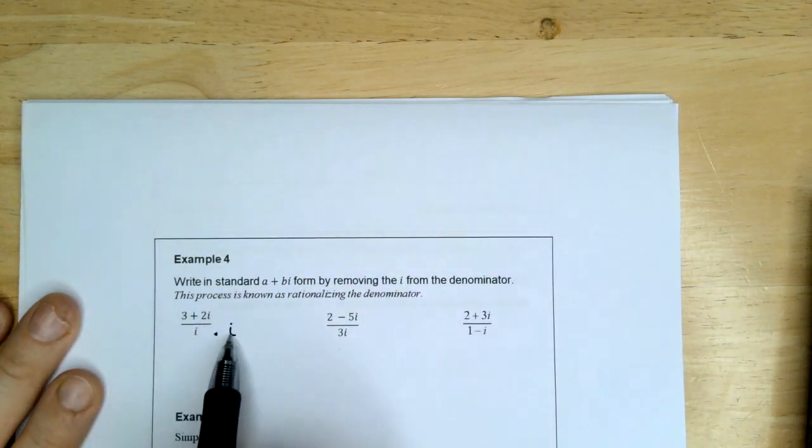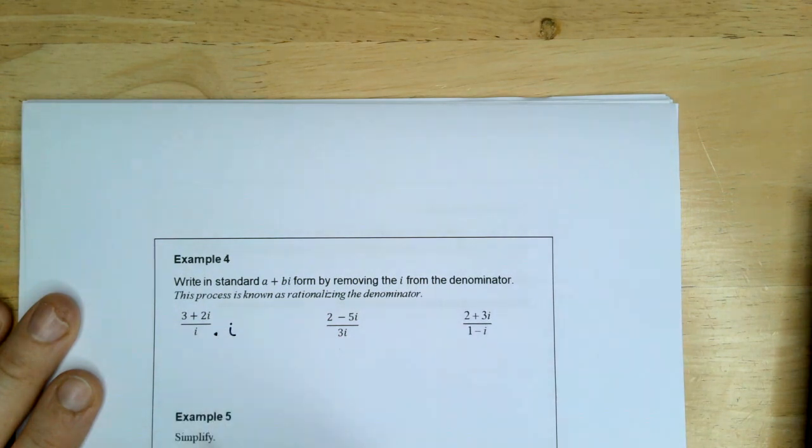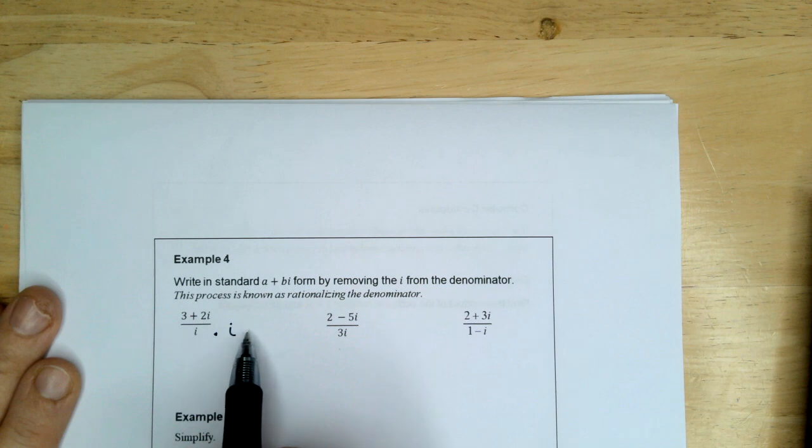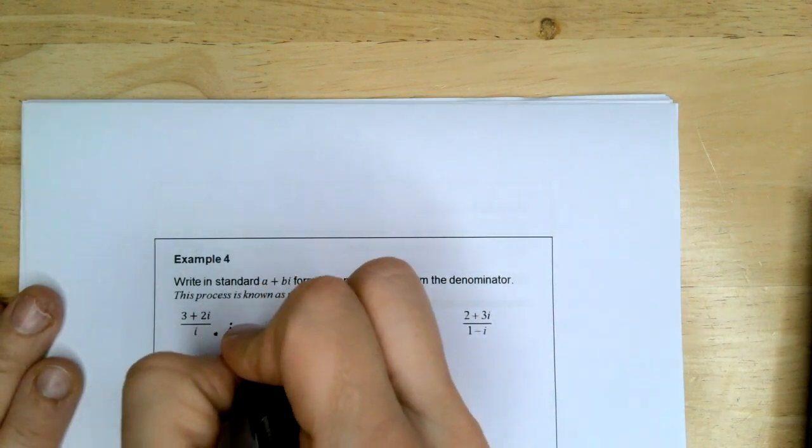There's an i in the bottom. If I multiply it by i, I can just change it to a -1, right? Because i times i will be i squared, and i squared will become -1. The i's will go away. So I'm going to multiply the bottom by i.